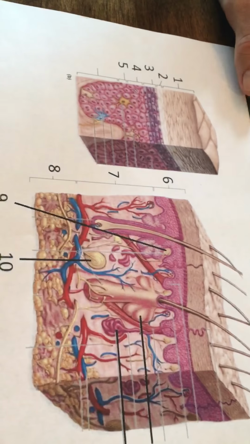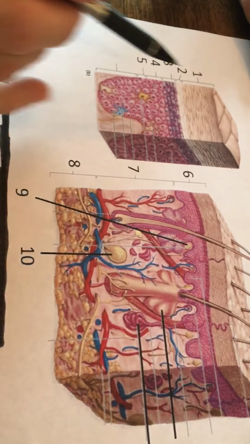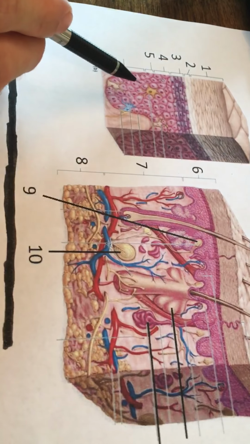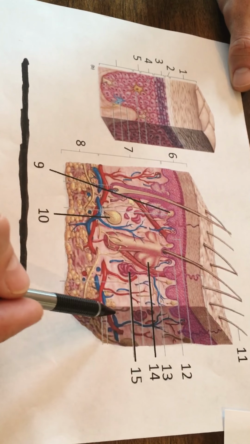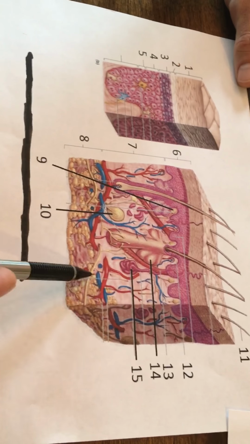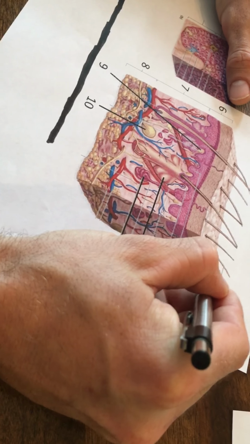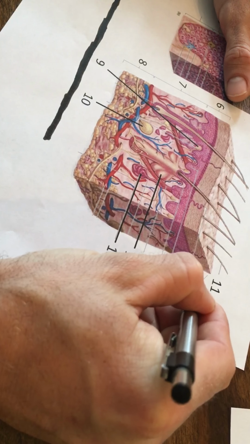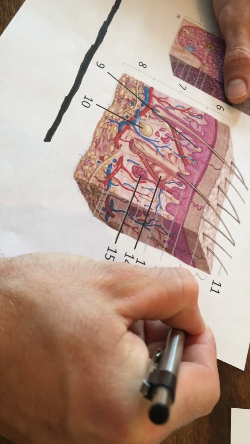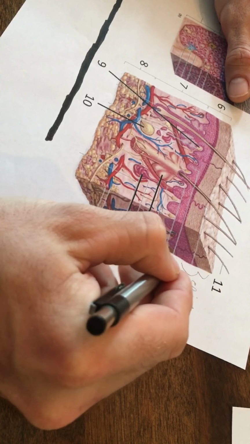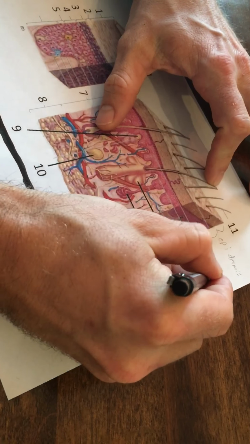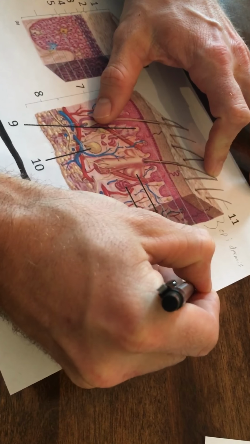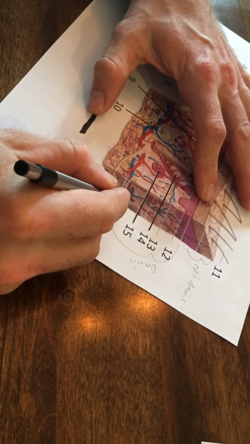So the three main layers are the epidermis, or in this picture, the epidermis, the dermis, and the hypodermis. So, epidermis, dermis, hypodermis.